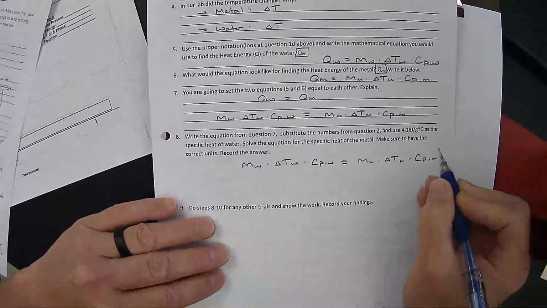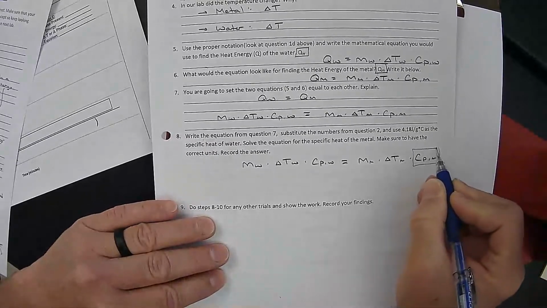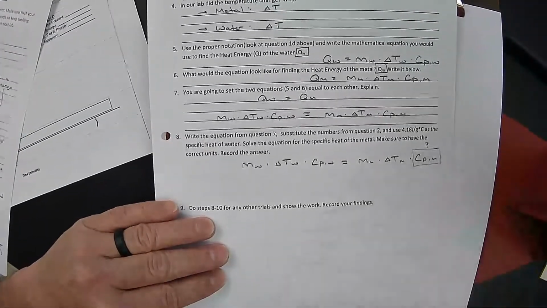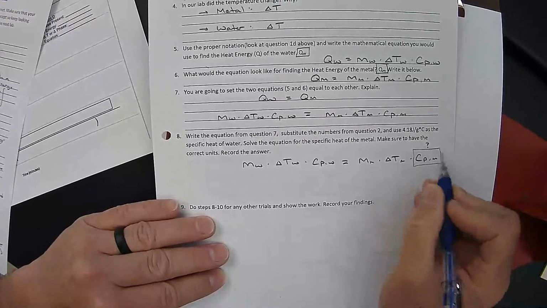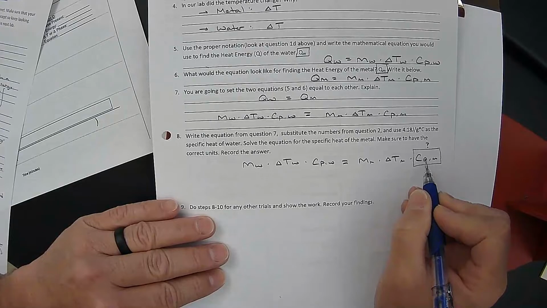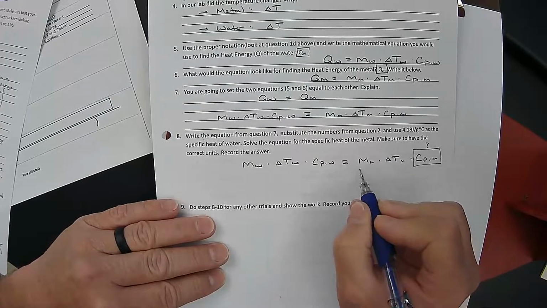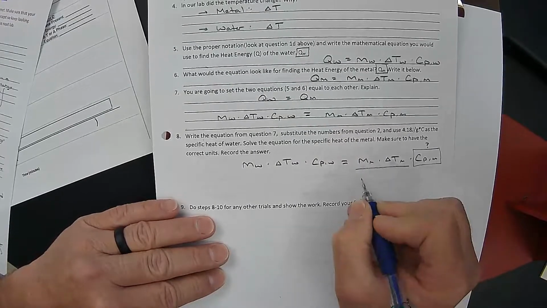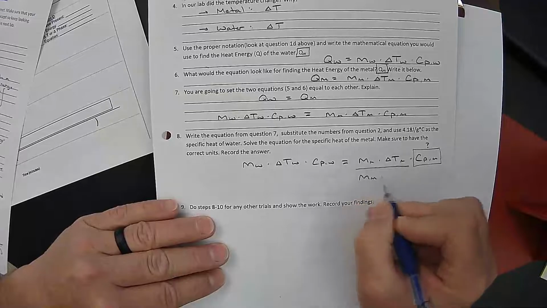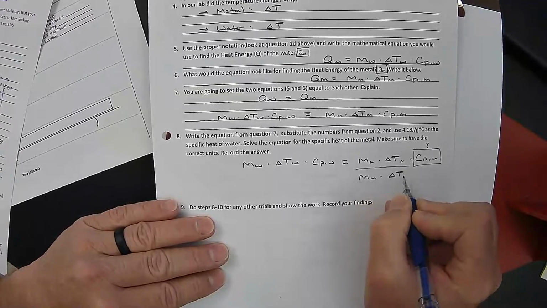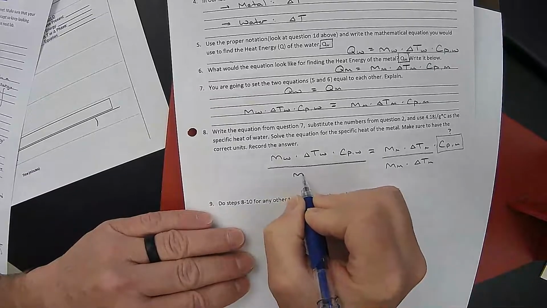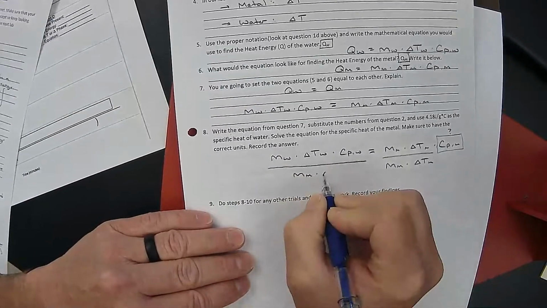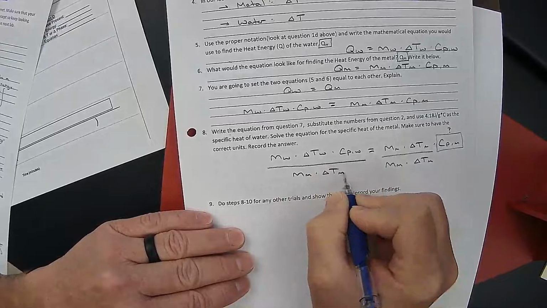The only one that we don't know is this one right here. This is our unknown value. So we're going to solve for this, which means we need to make sure that it's on top and that it's by itself. So I'm going to divide this side by the mass of the metal and change in temperature of the metal. Divide this side by the mass of the metal times the change in temperature of the metal.